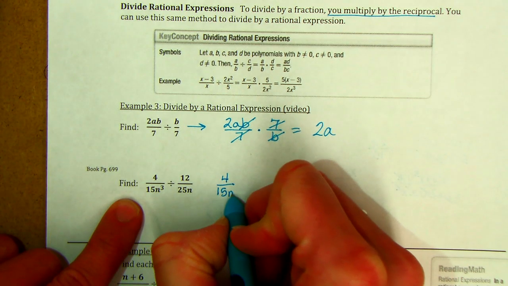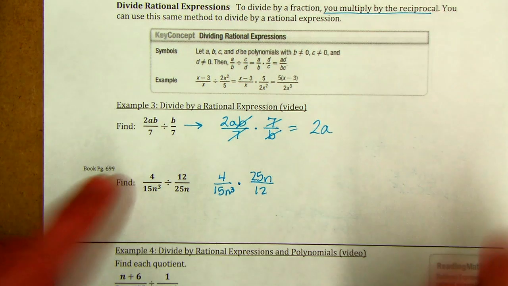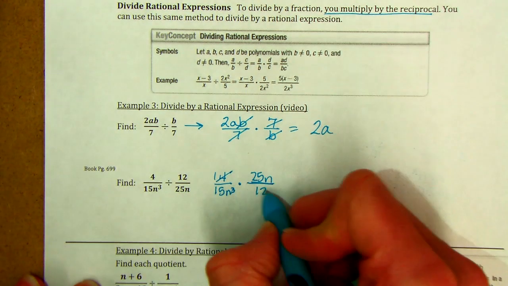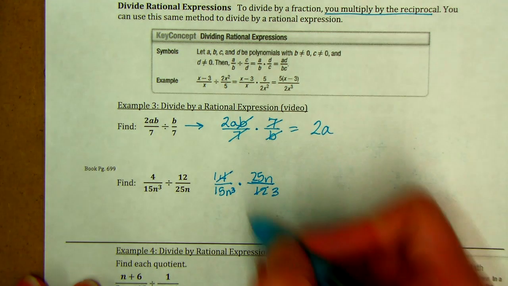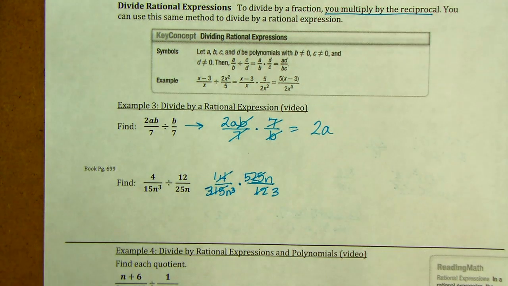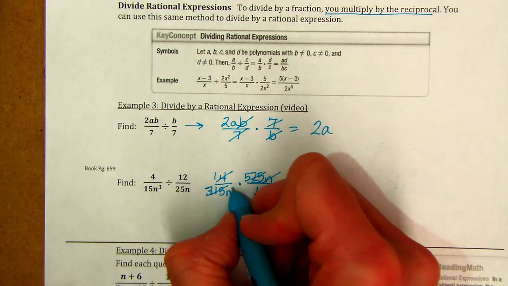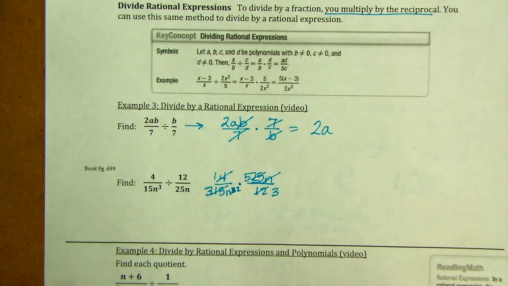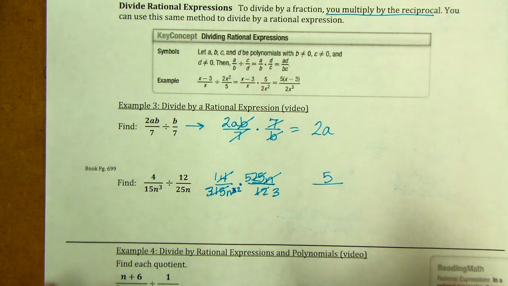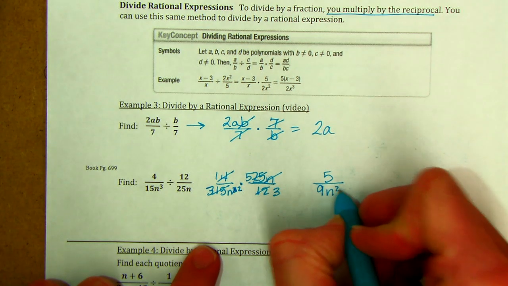I'm going to cross reduce. I can take a 4 out of the 12, which gives me 3. I can take a 5 out of the 15 and the 25, which gives me 3 and 5. And then my n in the numerator, I take one of these out, which leaves me n squared. So now multiply across. I have 5 in the numerator and 3 times 3, which would be 9n squared in the denominator, and that I can't reduce anymore. Okay, well that was simple because those are monomials.